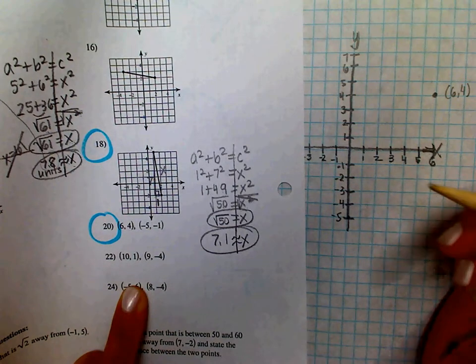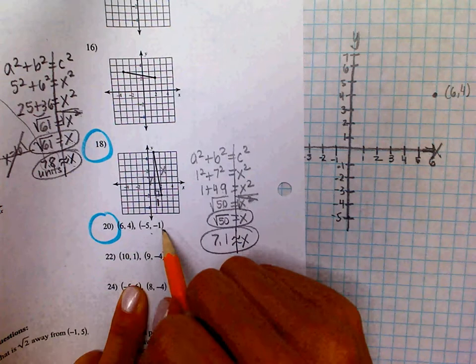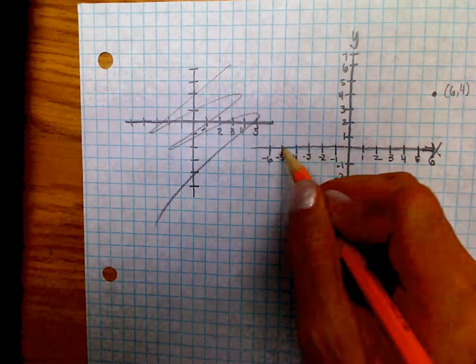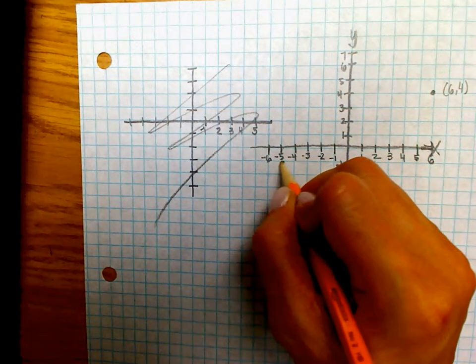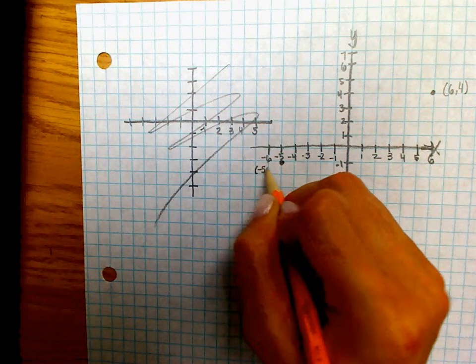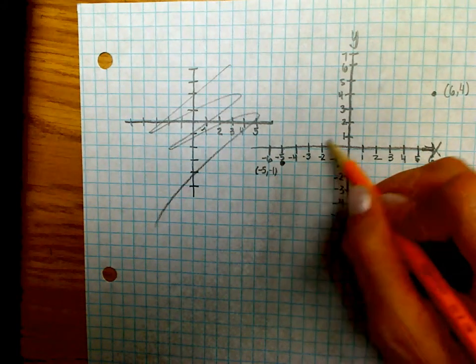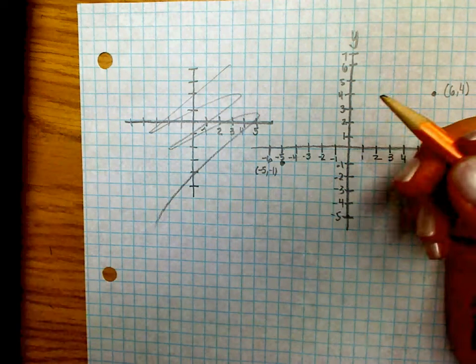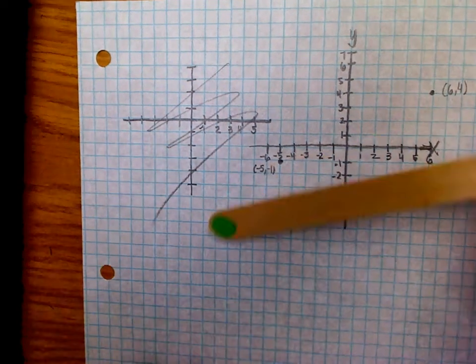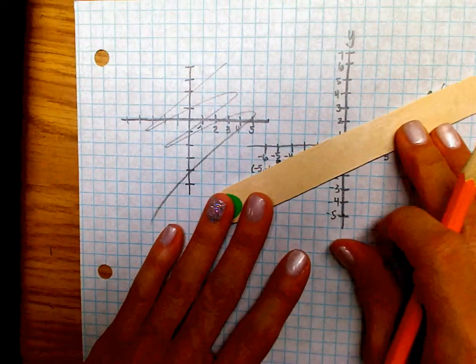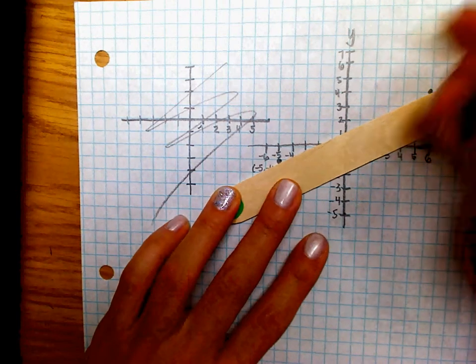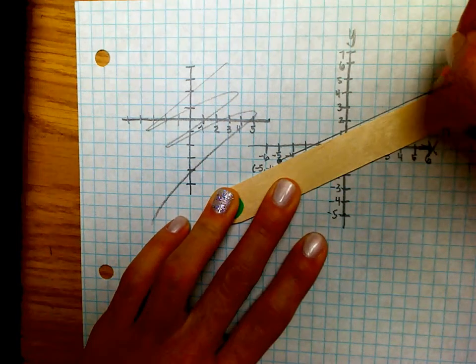The next one is -5, -1. Okay, so that means I have to go -5 on the x-axis and then go down -1. So -5, -1. So this thing stretches all the way across, okay? If you have a straight edge, I'm going to use whatever I have available. Here's one of my popsicle sticks. Anything you have, if you have a ruler, just connect it. If you don't have any of those, then just freehand it.